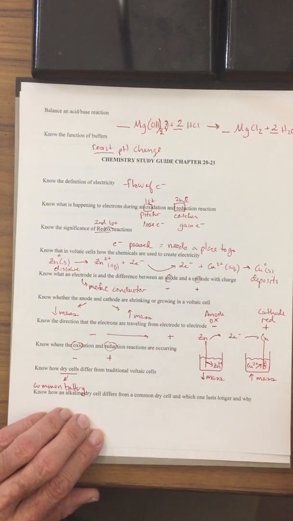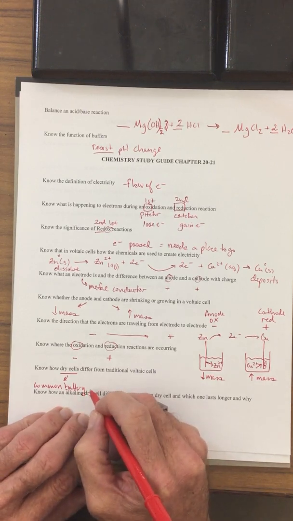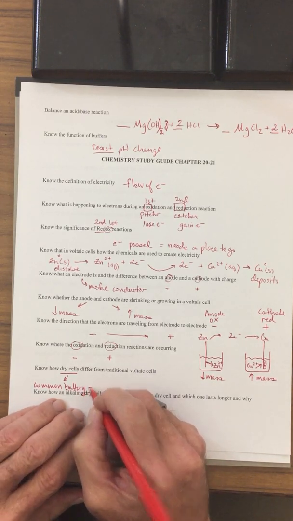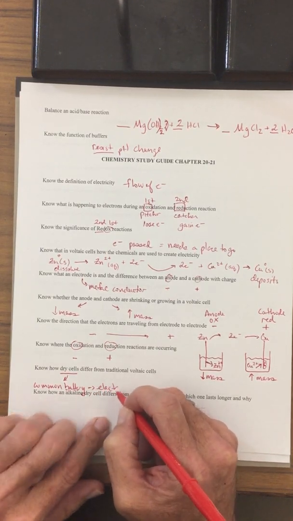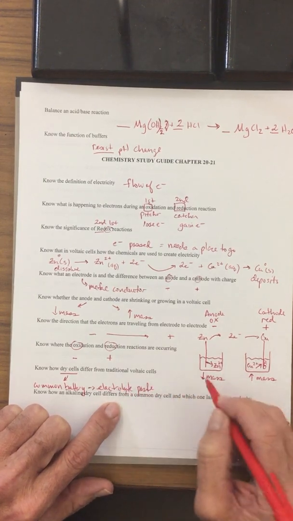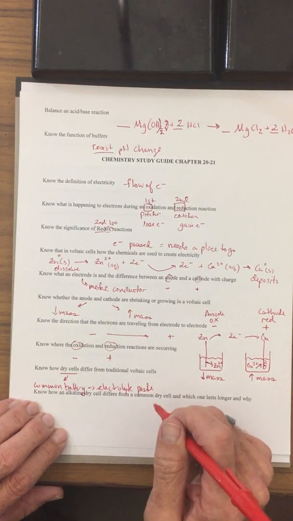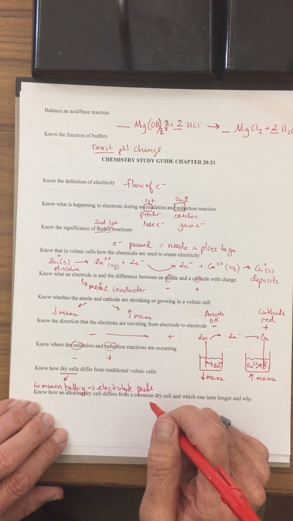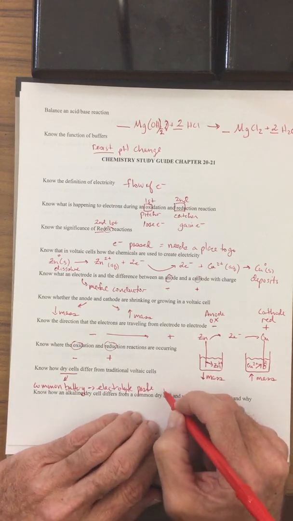This is like the lab that we did with the dialysis tubing and the blue liquid on the inside of that. Your common battery or your dry cell has this paste. It's an electrolyte paste. So your dry cells have an electrolyte paste instead of having these solutions like this, instead of liquids.